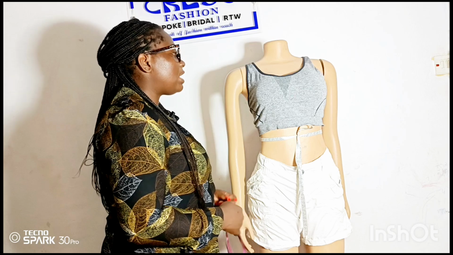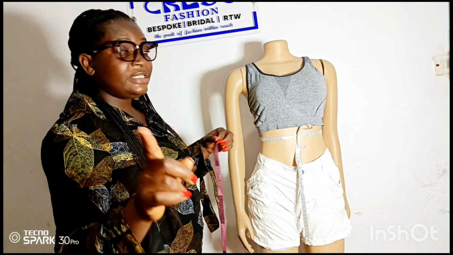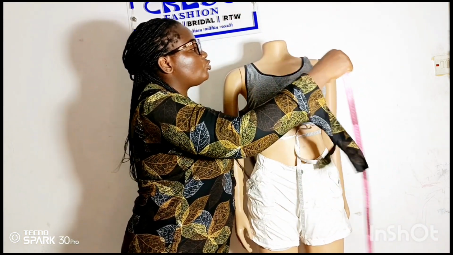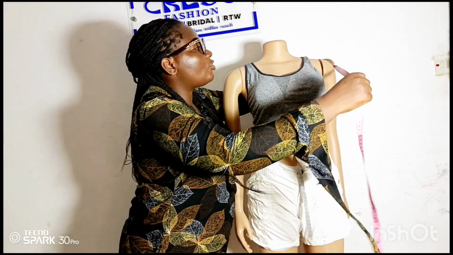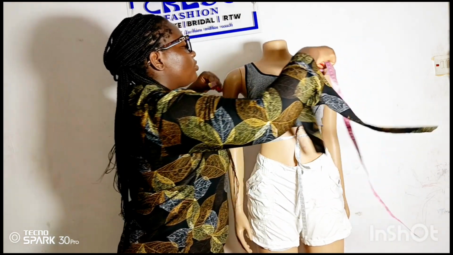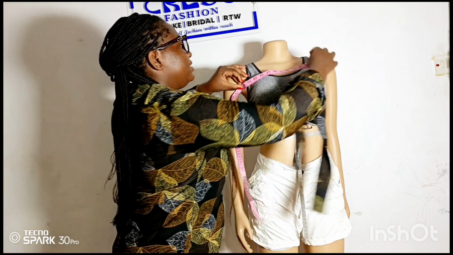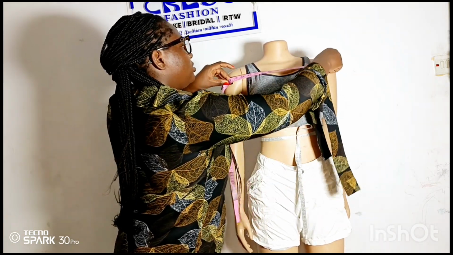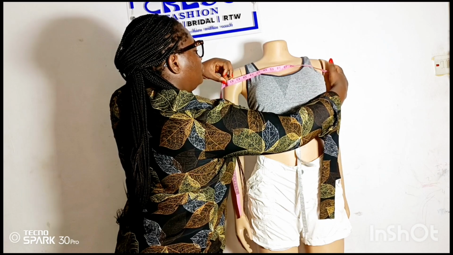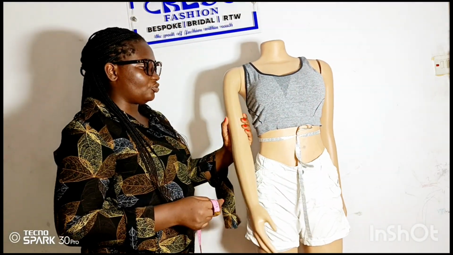Do you understand? So now, the next thing you are going to do is to measure your round shoulder. This measurement is very important when you want to sew an off shoulder. So what will you just do? You just take the tape across your client's shoulders like this. It's difficult because of this mannequin, but if it's a human being's shoulder, it won't be slippery like this. Just take it, 1 inch, and measure it. That's it. Then now let's come to our hand measurement.